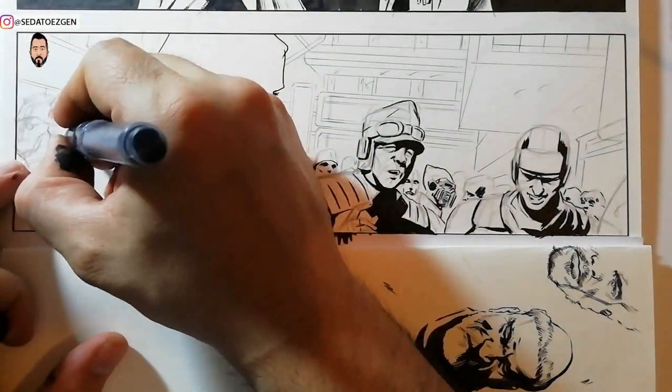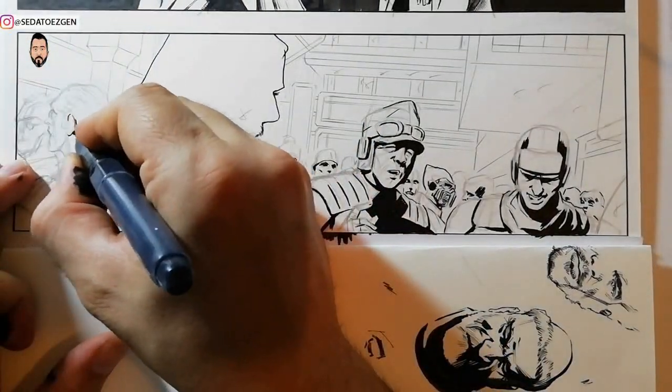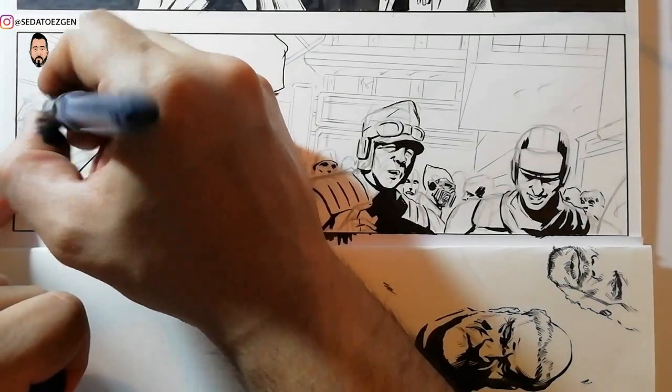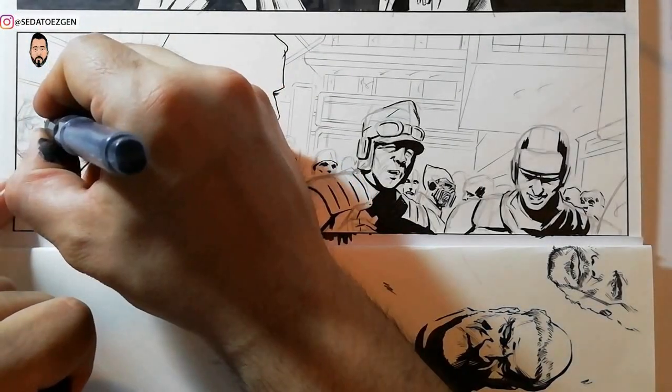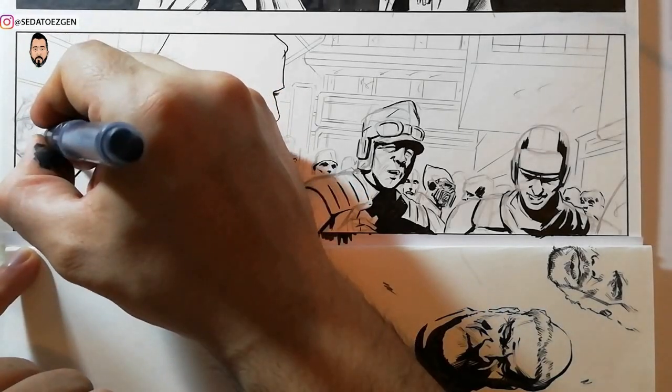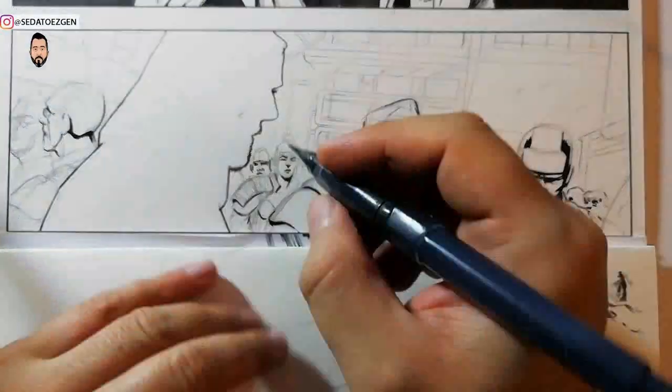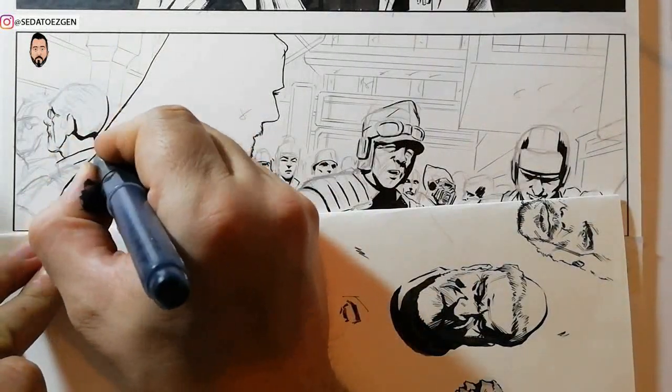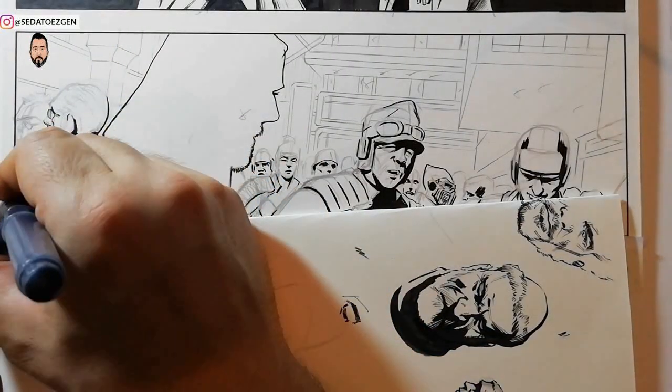And I am so far very pleased with how it's turning out, and I think it's heading in the right direction, and I'm quite happy with it.